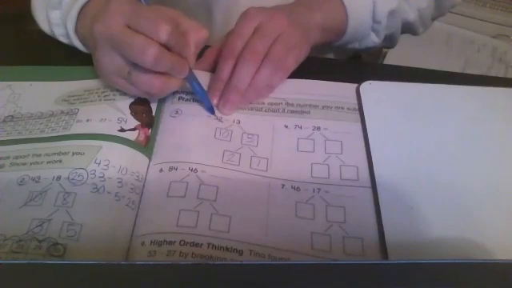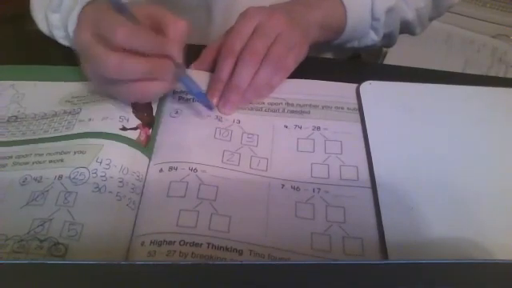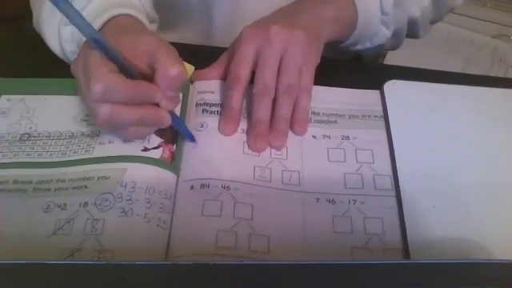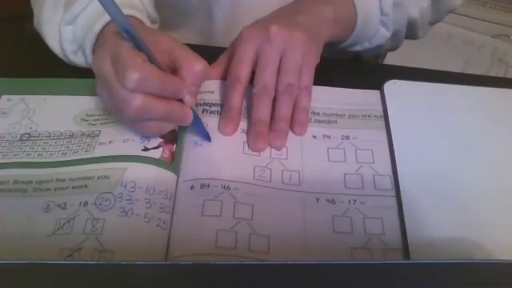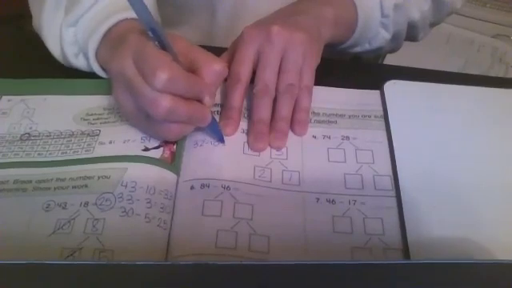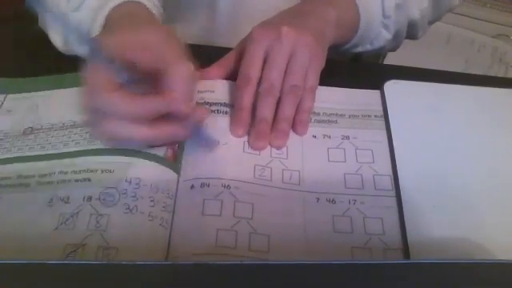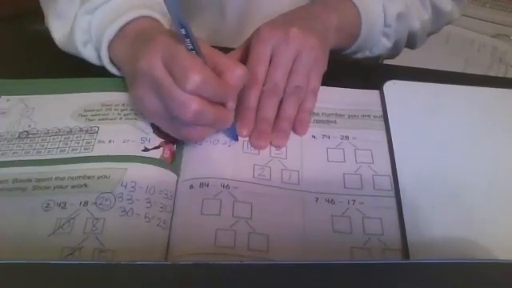So at this point, like I said, you can use your whiteboard or the space that they give you, although it's not a lot of space, to show your work. But I'm going to start with 32 and take away my tens first. So here I go. 32 minus 10 gives me 22, good.